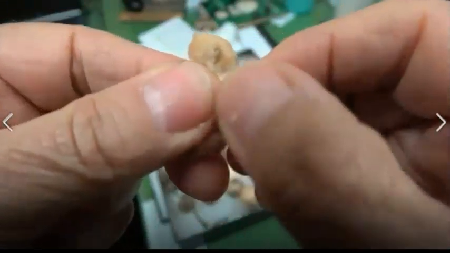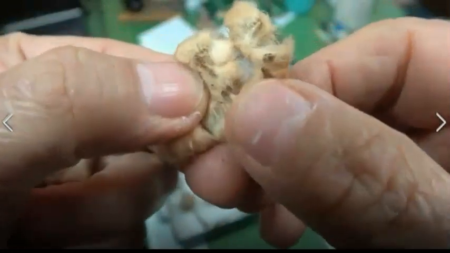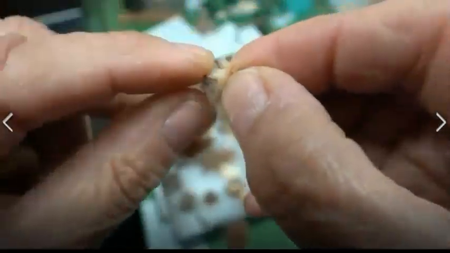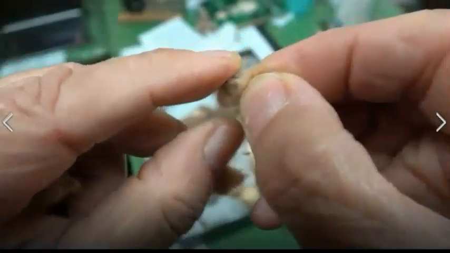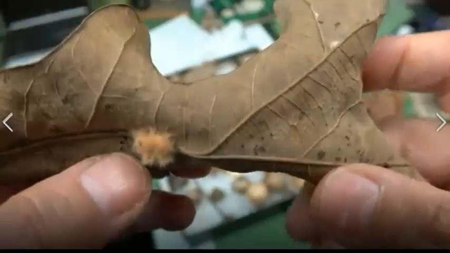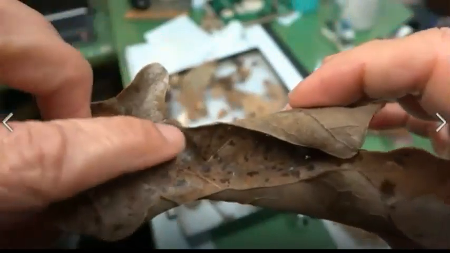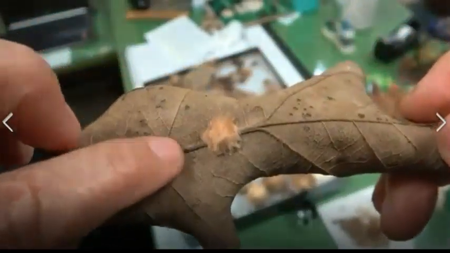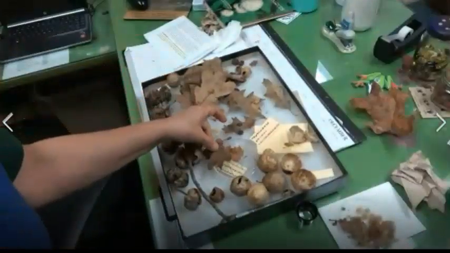These woolly clusters contain from 2 to 10 seed-like kernels for the larvae. Woolly galls generally form on the midrib underside of the leaf, and the kernels are attached to the midrib.